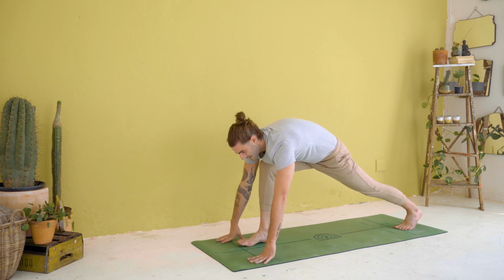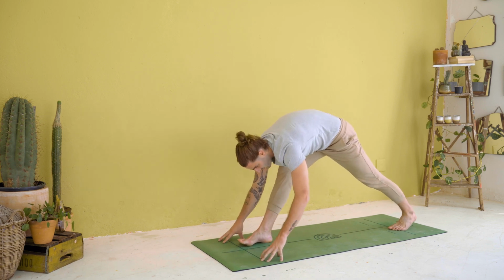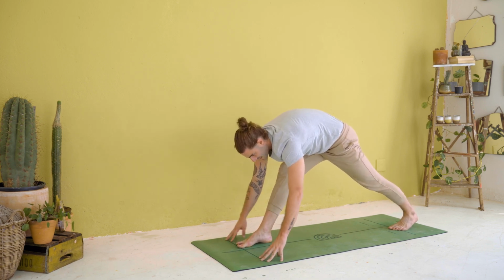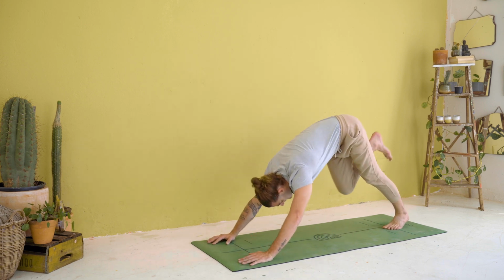Inhale, bend into the right knee, gaze forward. Exhale, pyramid. Straighten and fold. Well done. Inhale, low lunge. Ground your hands. Exhale, three-legged dog. Right leg extends up and back.